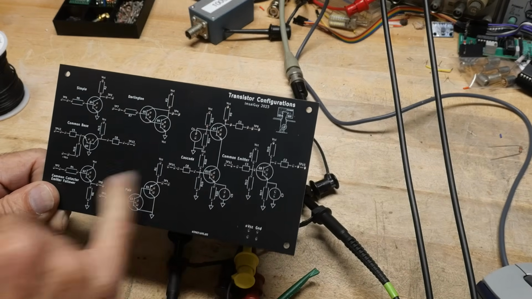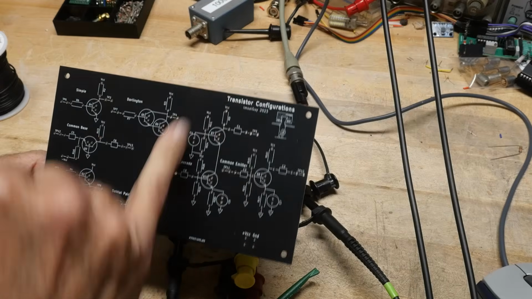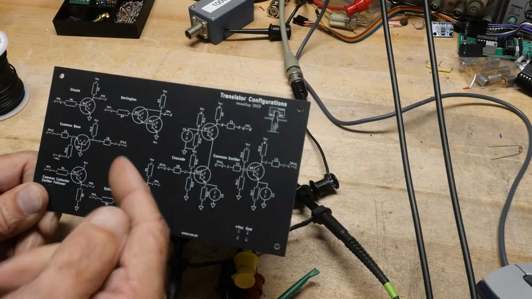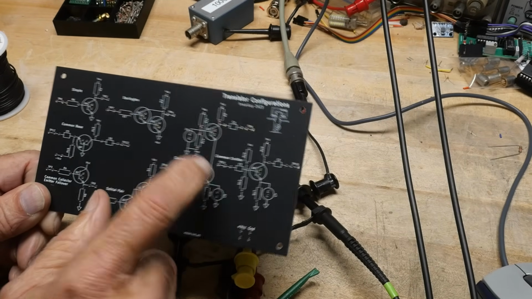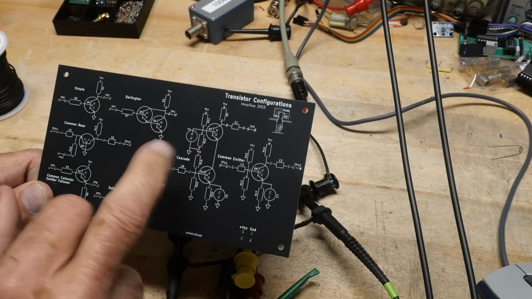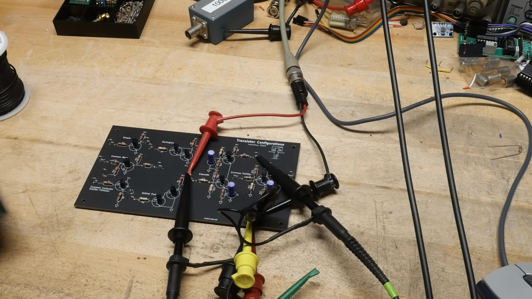It's a cascode amplifier. So we're going to input and output through this cascode amplifier. We'll measure the gain and the phase through this. It has quite a big gain, and we'll look at the phase through that system. So that's what I have hooked up there.